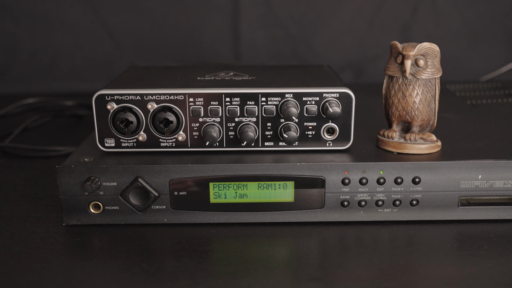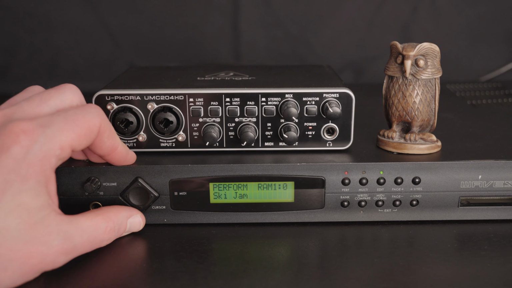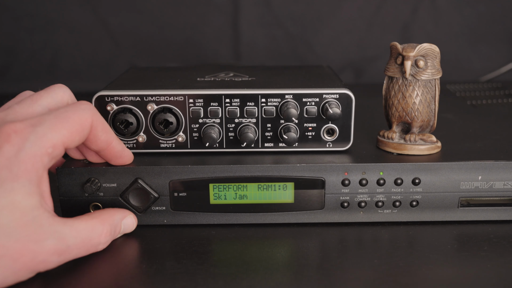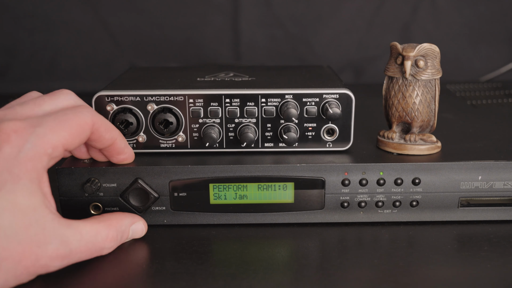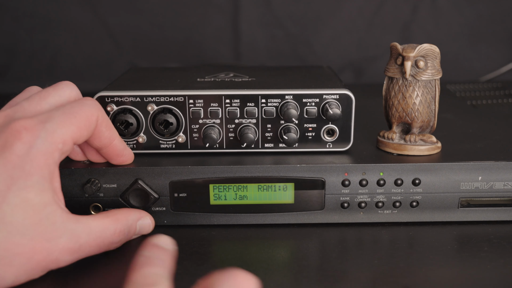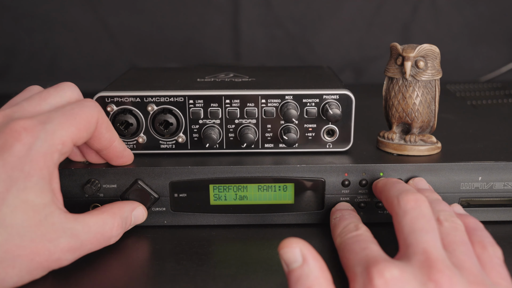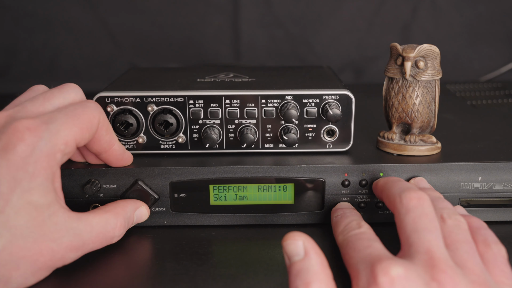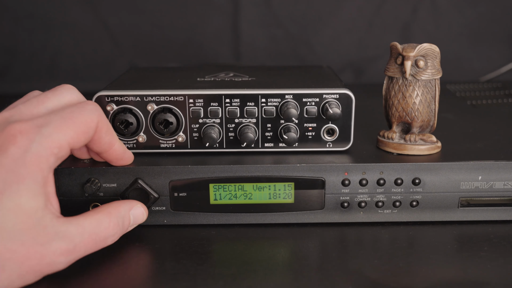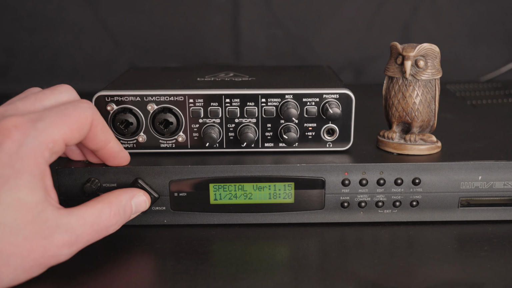Okay, now the first thing you want to do if you have a Wavestation that you want to initialize or factory reset, you want to do the RAM initialization. So on the SR, you hold the down cursor, bank, edit, and yes. It's a bit of a finger gymnastics thing. You get to this menu here. You don't want to do anything else on here.